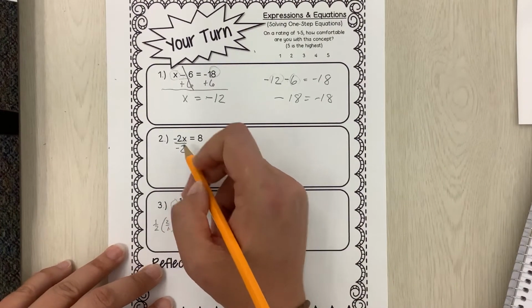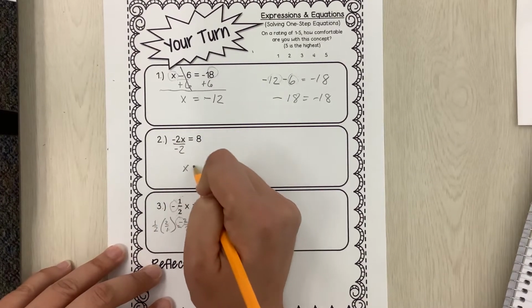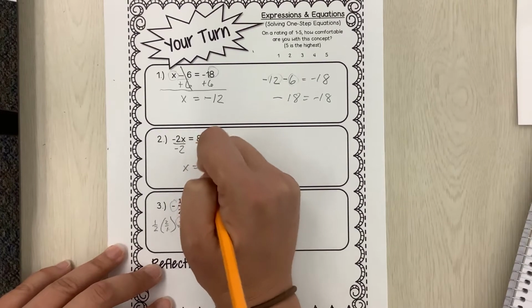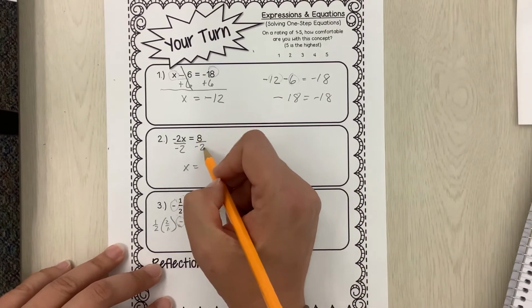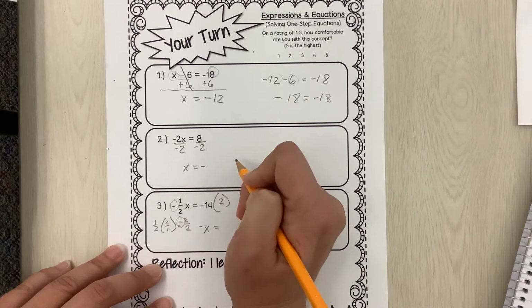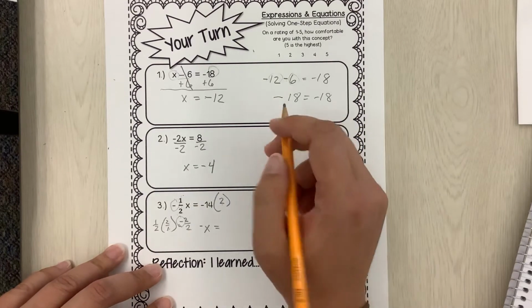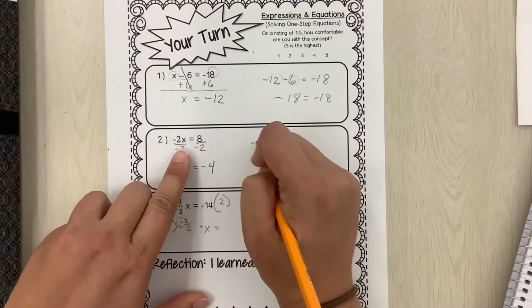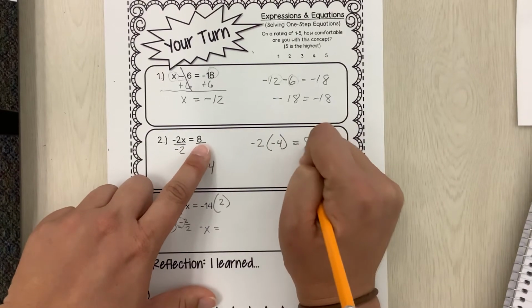Negative 2 divided by negative 2 means a positive 1, so just an x is left. We need to also divide this side by negative 2. An 8 divided by a negative 2 makes it negative, and 8 divided by 2 is 4. So let's go ahead and check this one. Negative 2 times negative 4 equals 8.